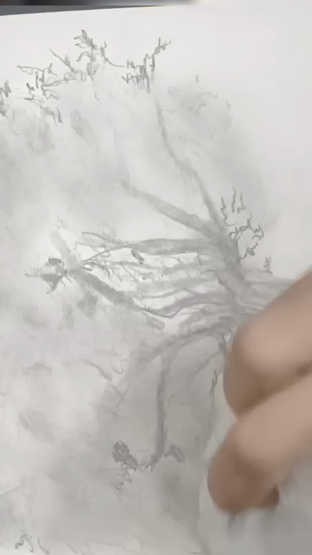As you can see, I have blended with tissue paper whatever I have drawn to give a bounce to the abstract so that it can look more beautiful and enhance our tree.